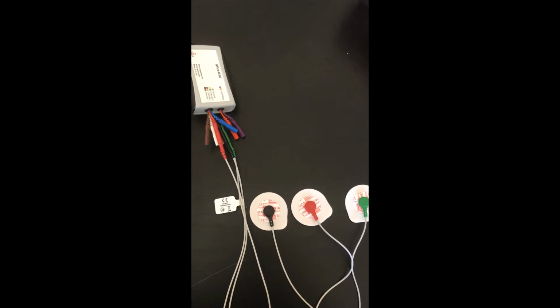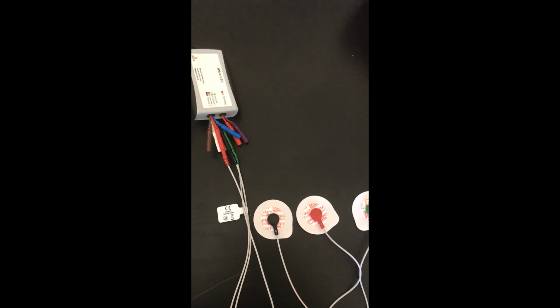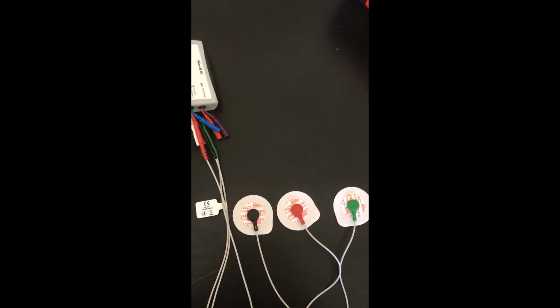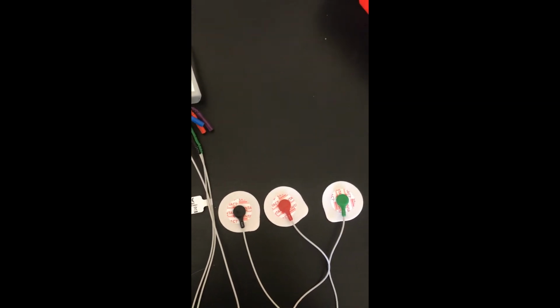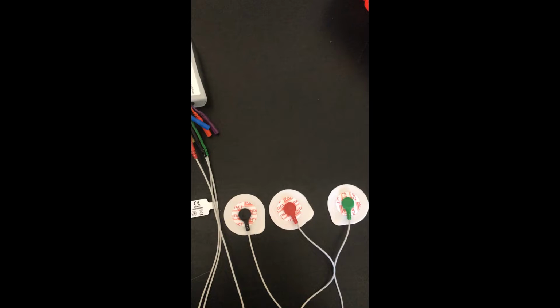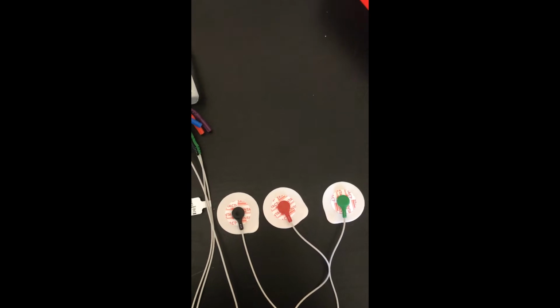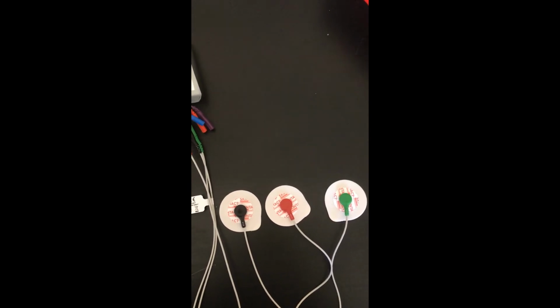I'm going to talk you through the setup for your ECG circulation lab. We're going to run three electrodes again for the ECG. You've got a red, black, and green electrode. The green electrode is your ground, and it's going to be located just superior to the right medial malleolus.